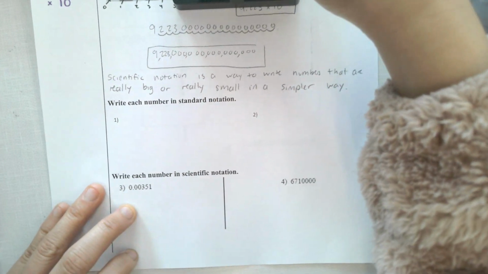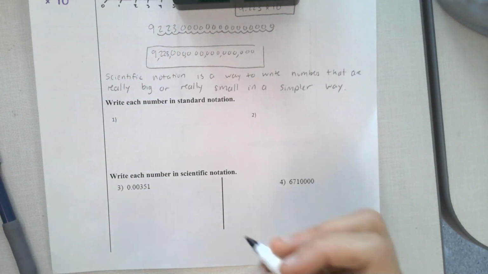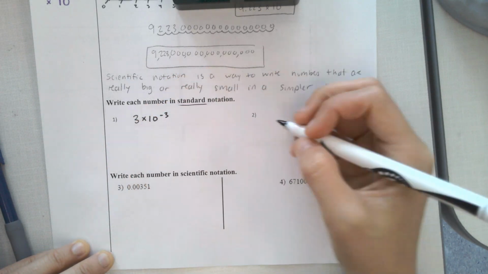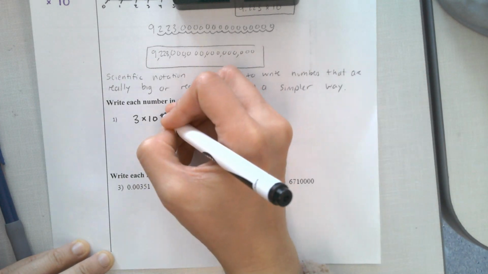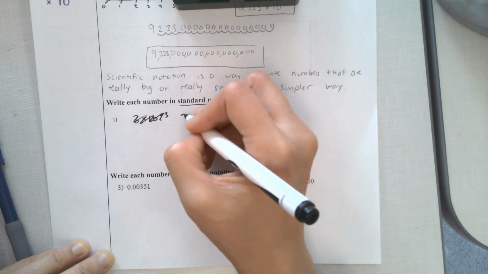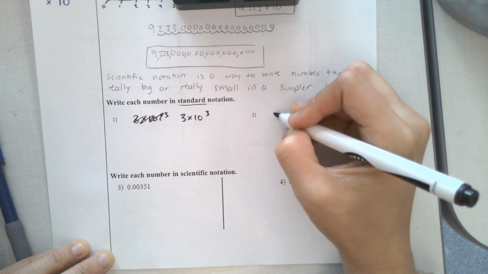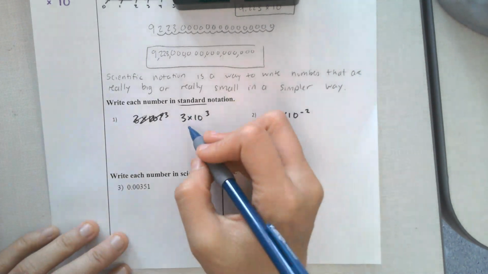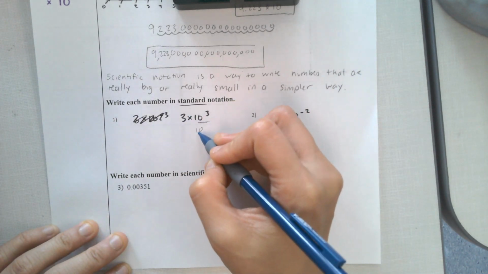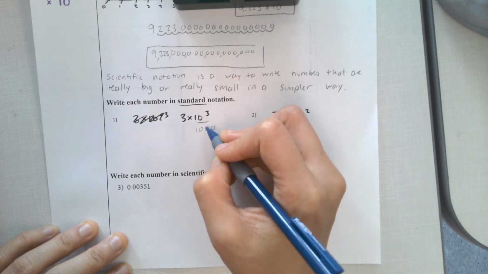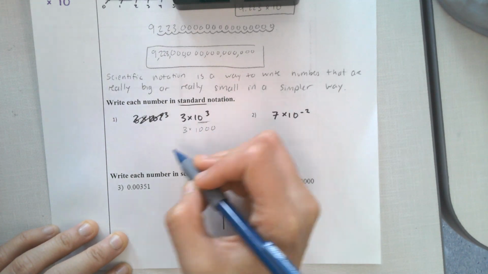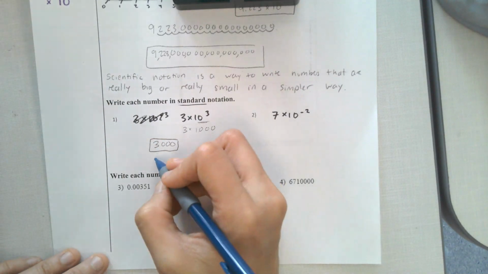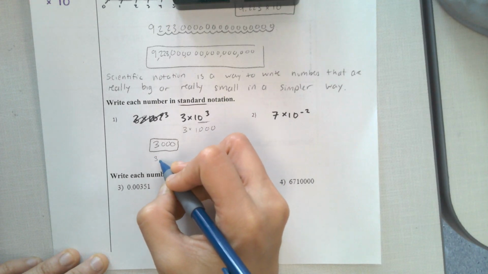Write each number in standard notation, so that's normal. 3 times 10 to the 3, sorry, that should be positive 3, and 7 times 10 to the negative 2. So if we look at this, we can write it as 3 times 1,000, so this is 3,000. What we could also do is take the 3 and move the decimal 1, 2, 3.